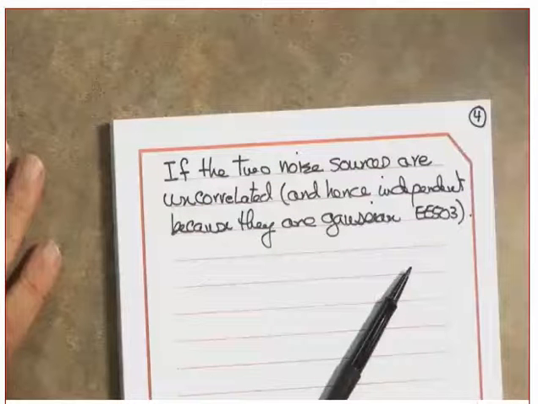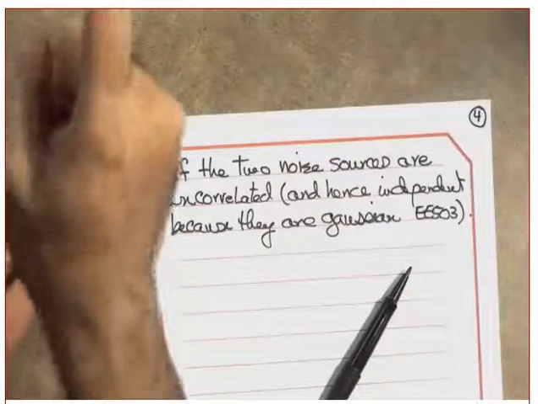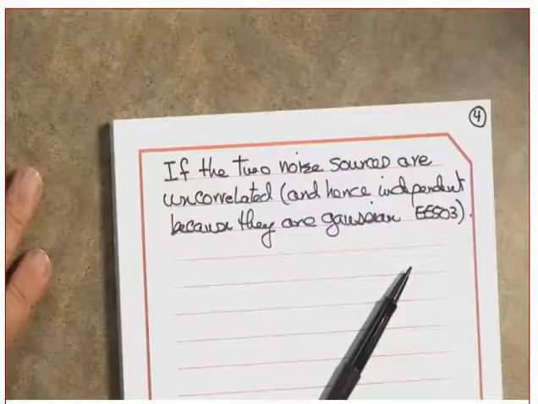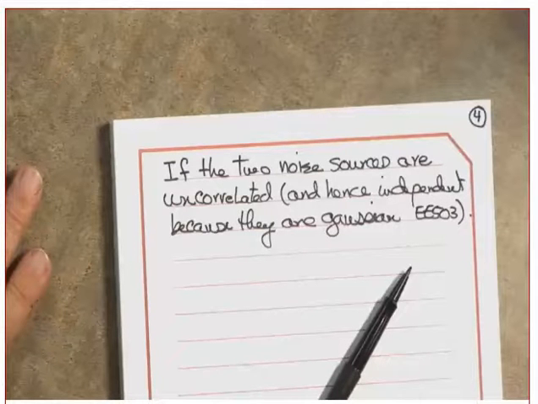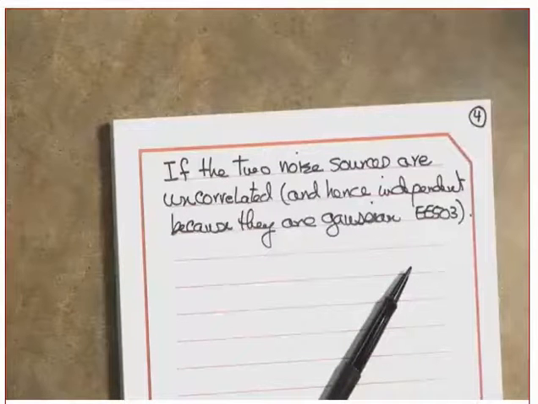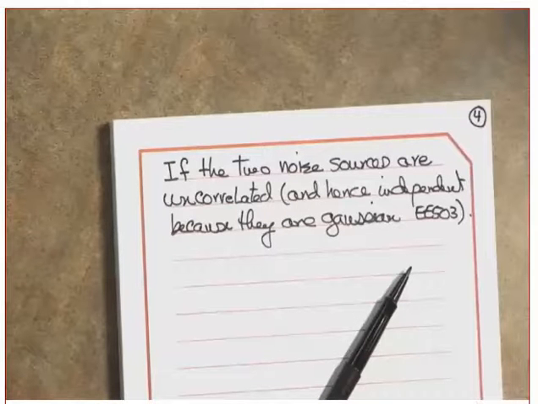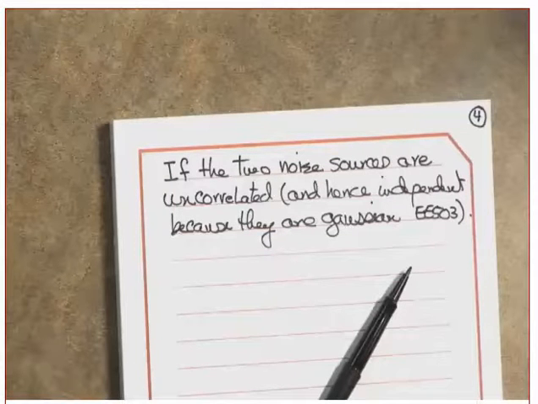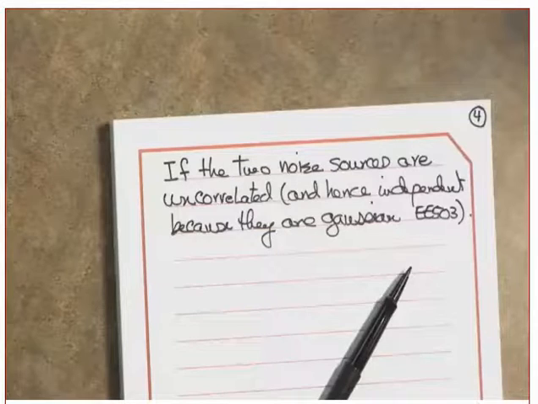If I tell you two random variables are uncorrelated, are they necessarily independent? No. There could be a nonlinear relationship between them. Yes? However, if those two random variables are jointly Gaussian, then if they are uncorrelated, they are automatically independent. Did you understand that or not?